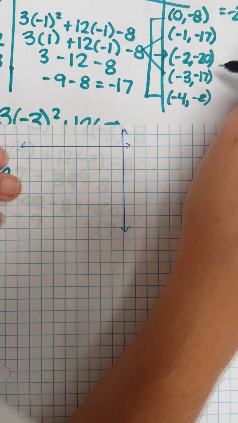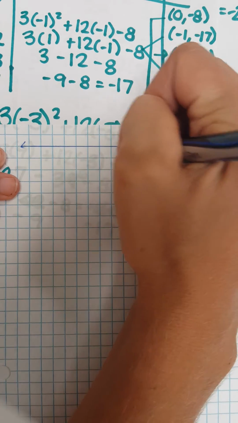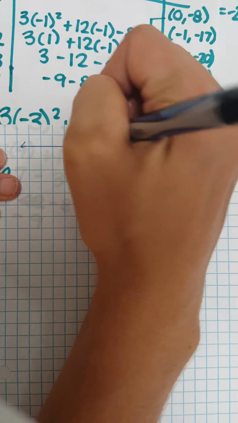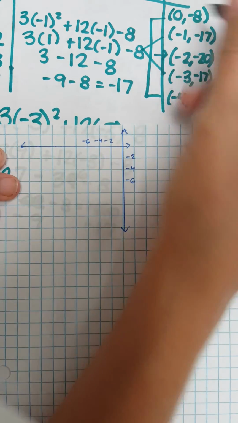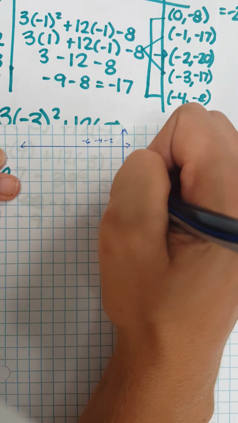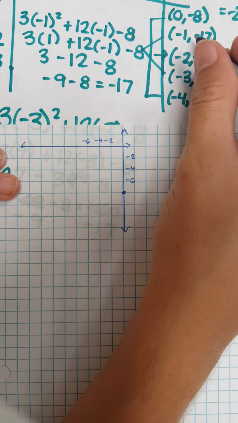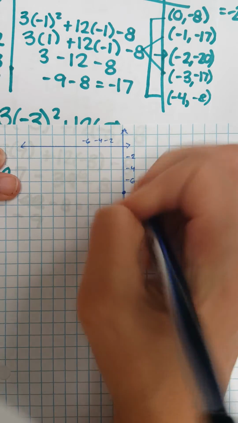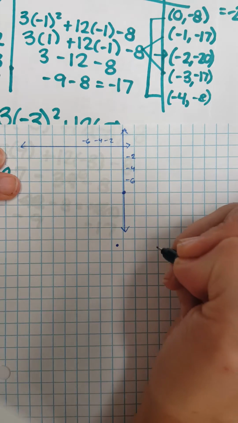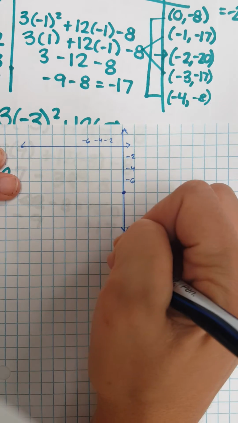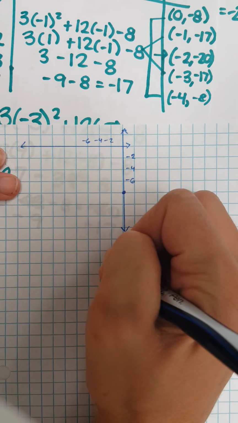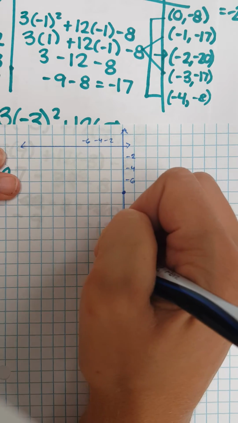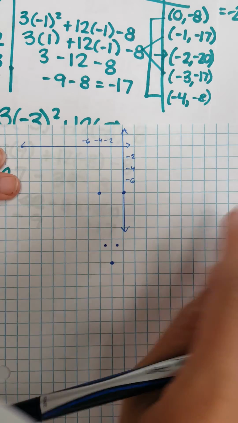Okay, let's see here. I have to get all the way down to -20, so I'm going to count by 2's: -2, -4, -6. So (0, -8), and (-1, -17), then -18, -20, and then it's going to come back and repeat itself.